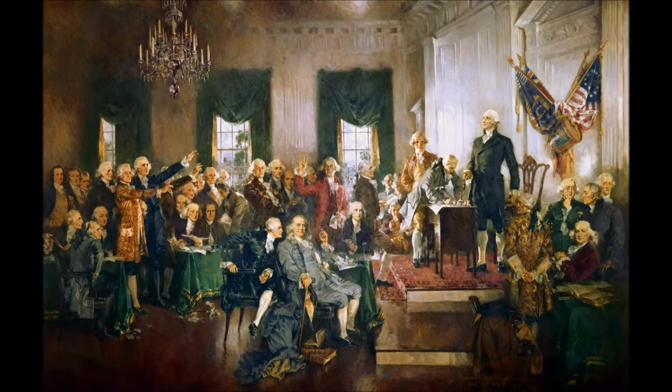Now we have the unitary government, which is where local and regional governments derive all power from strong national governments. We have a confederation, in which states have more power than the national government. And now moving on, we have the supremacy clause, which is essentially that national law is supreme. And then with the 10th Amendment, we have reserved powers to the states.